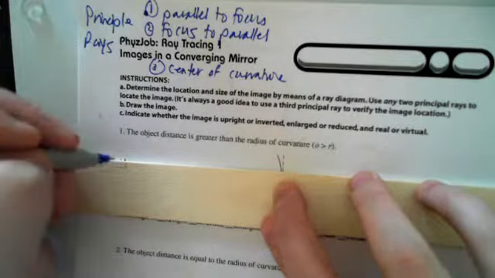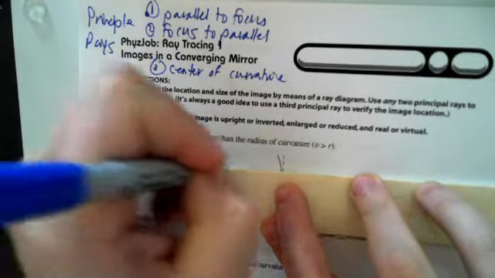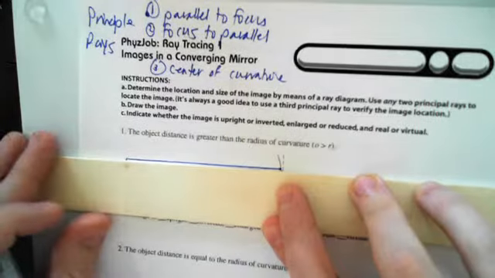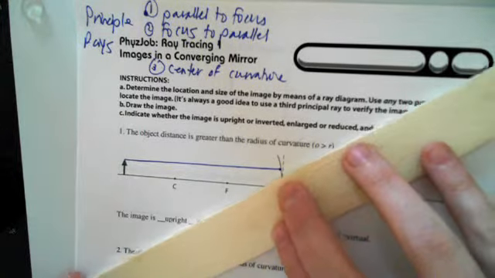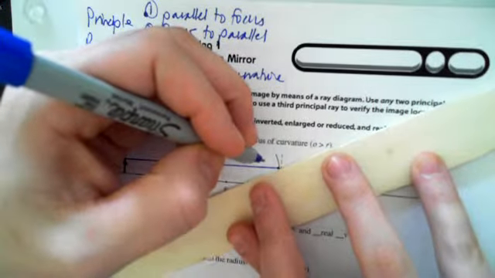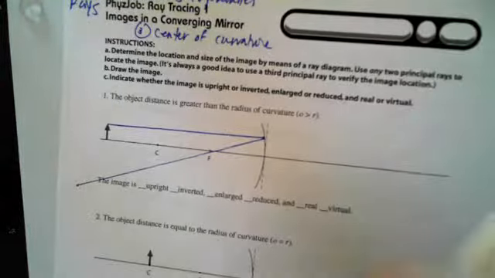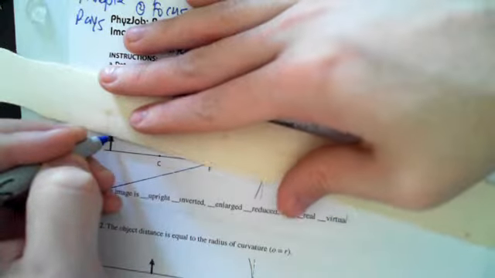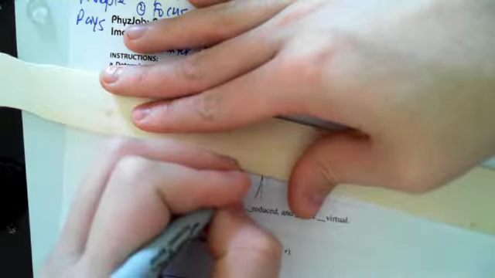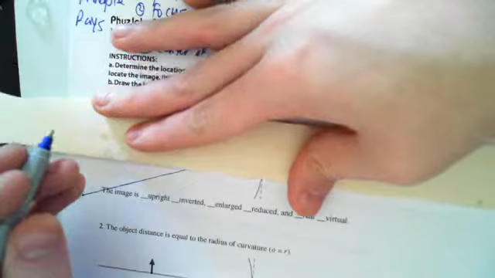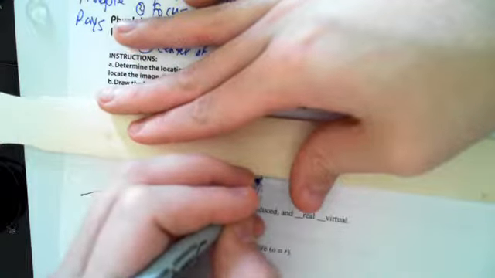I'm going to draw a ray that runs parallel, and the second I hit my mirror, I go through the focus: parallel to focus. And my second ray is going to be focus to parallel. So you go through the focal point first, and then when you hit that mirror, you go parallel to the principal axis.